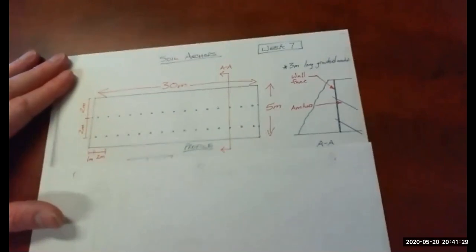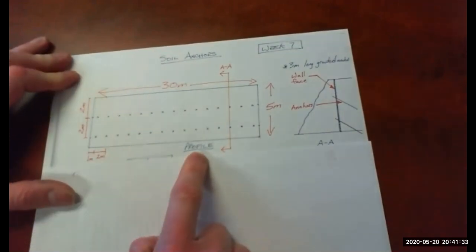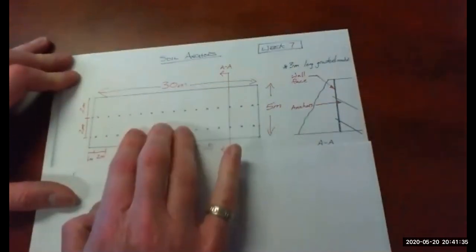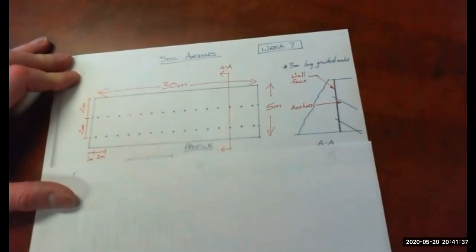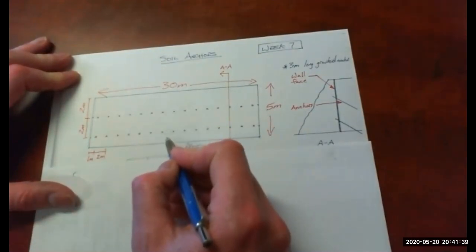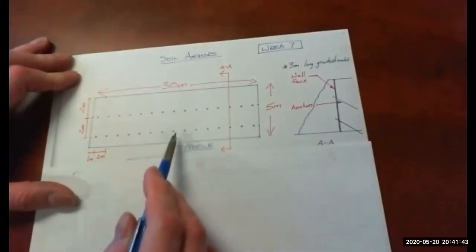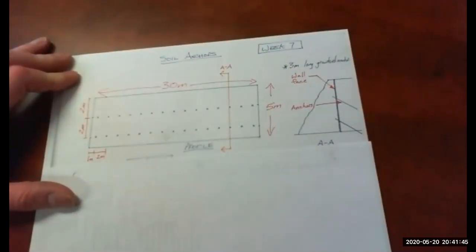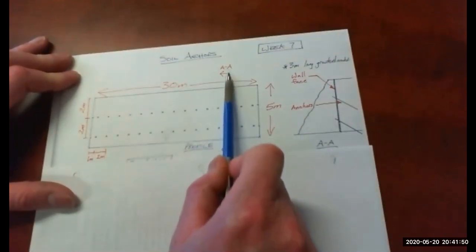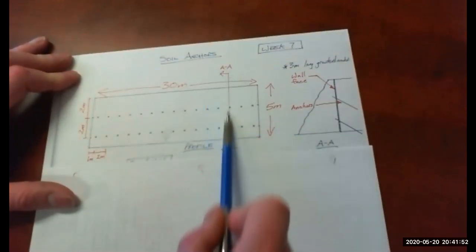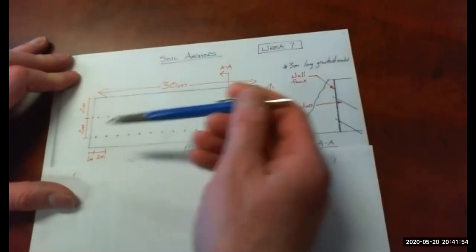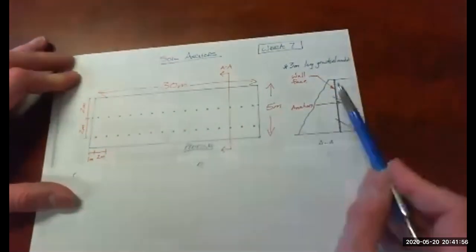Okay, so this here is a profile. Consider that we're standing here looking at the wall. This isn't a plan view, this is a profile. I've drawn a section through here, A, so we're looking that way. So this is that section.